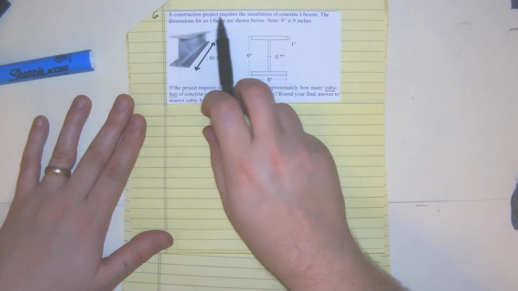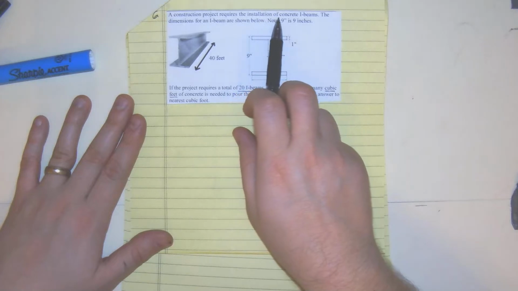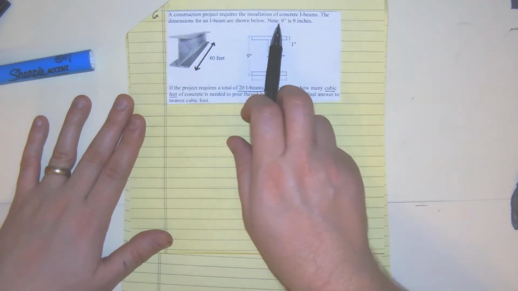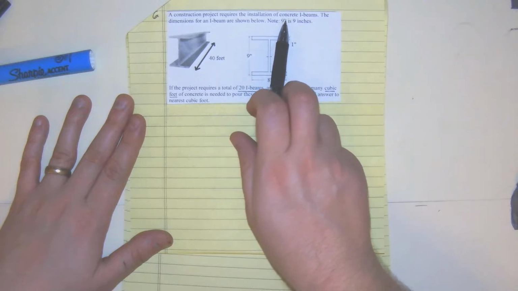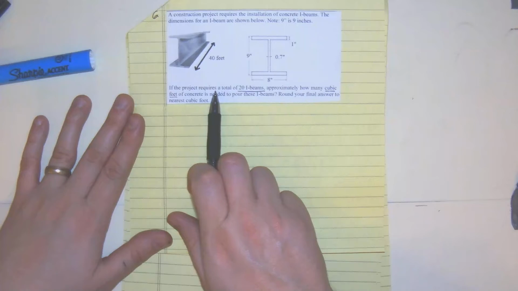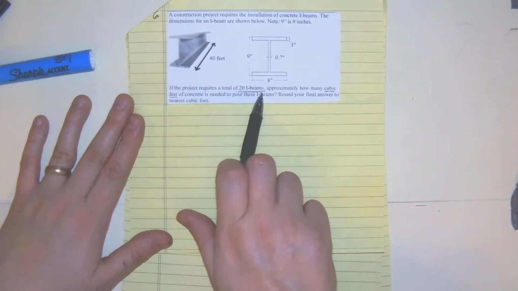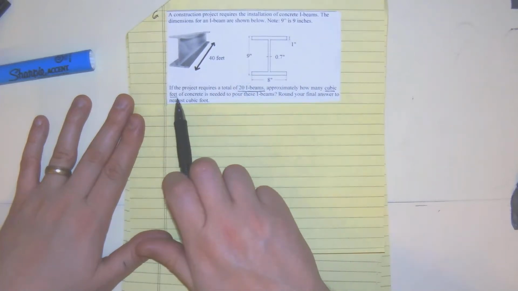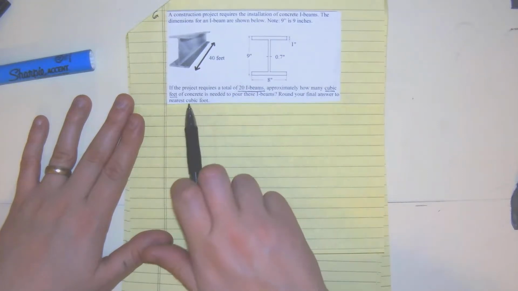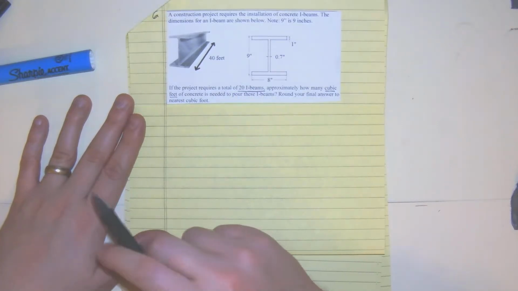A construction project requires the installation of concrete I-beams. The dimensions of an I-beam are shown below. Note that 9 with 2 apostrophes is 9 inches. If the project requires 20 I-beams, approximately how many cubic feet of concrete is needed to pour these I-beams? Round your final answer to the nearest cubic foot.